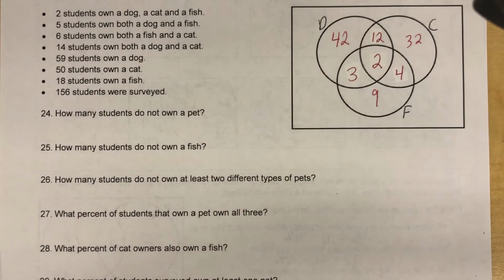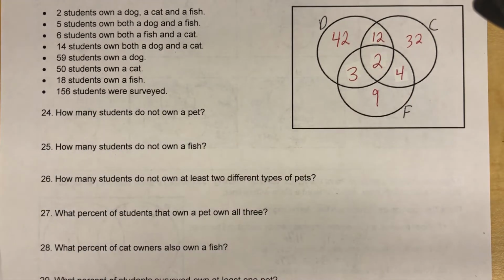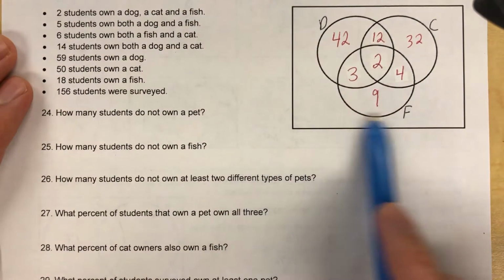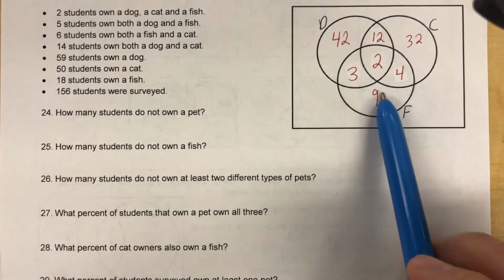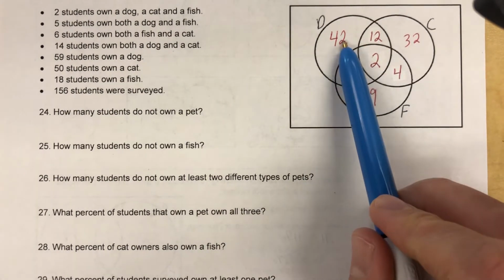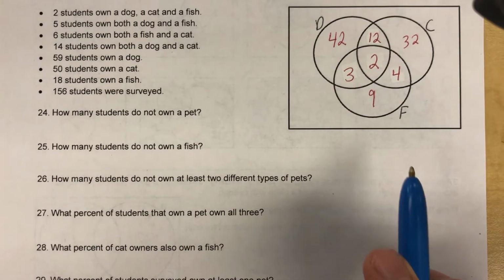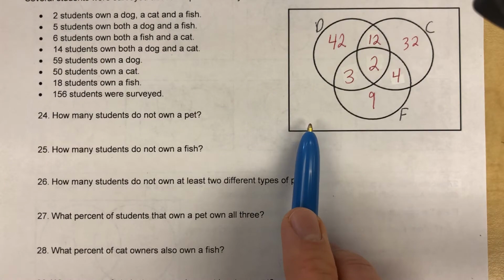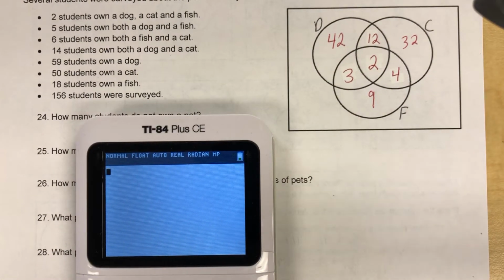Okay. How many students do not own a pet? I don't know. I hadn't finished reading the Venn diagram yet. 156 students were surveyed. Whoa, okay. The total of all of this is 156. That's fantastic. Here's what that means. Every number added together here had better give me 156, or I've done something wrong, and I have, because I have left out the fact that some people don't have a pet, like me. They didn't ask about houseplants.